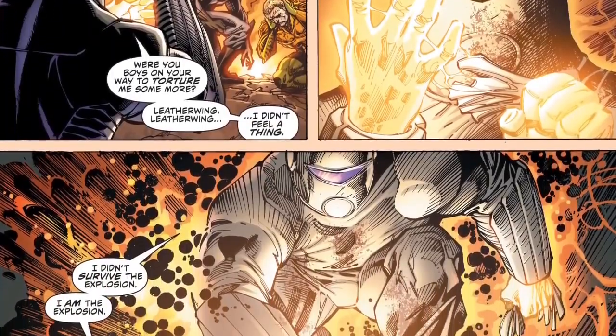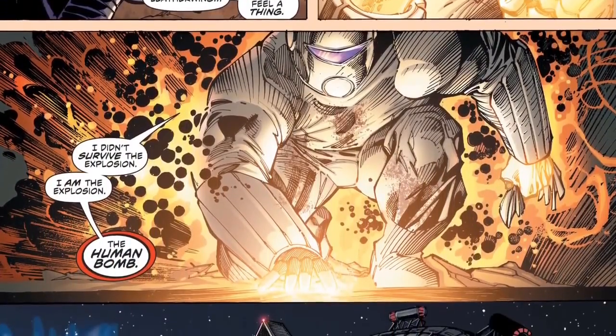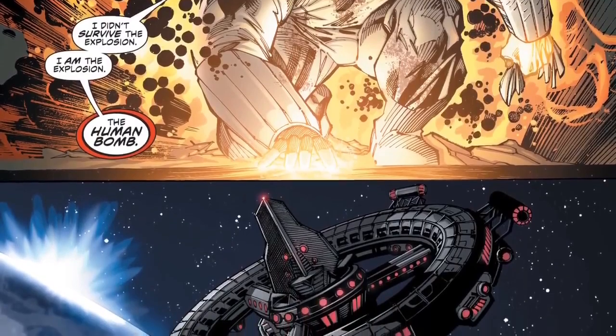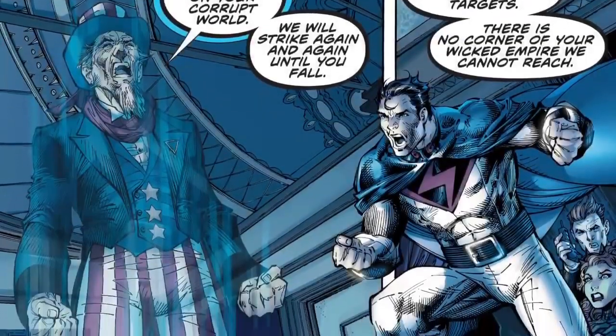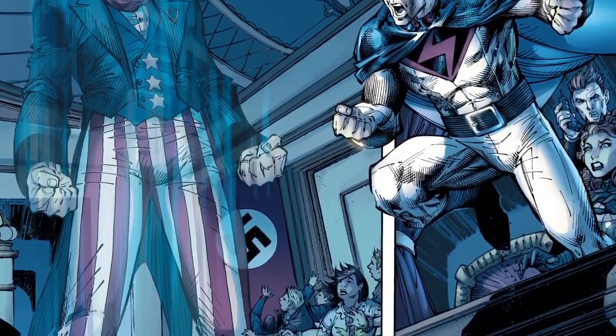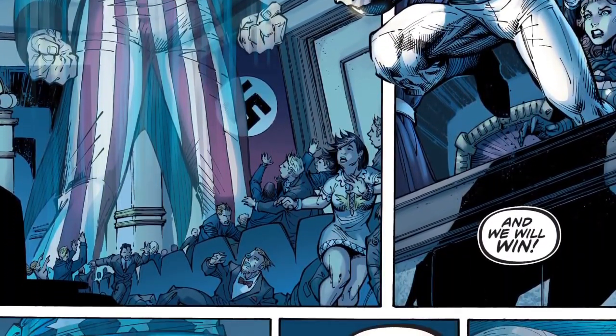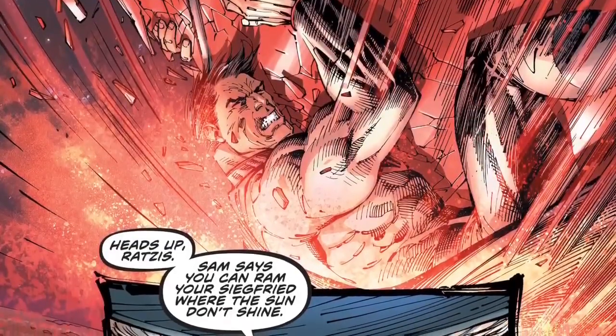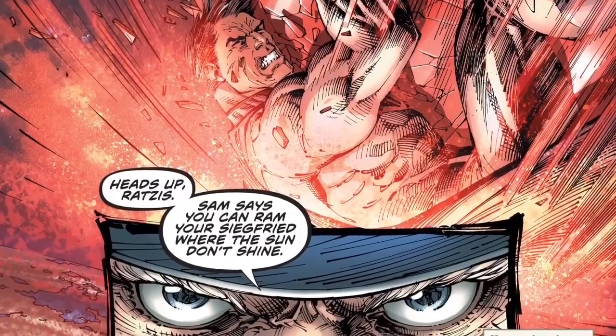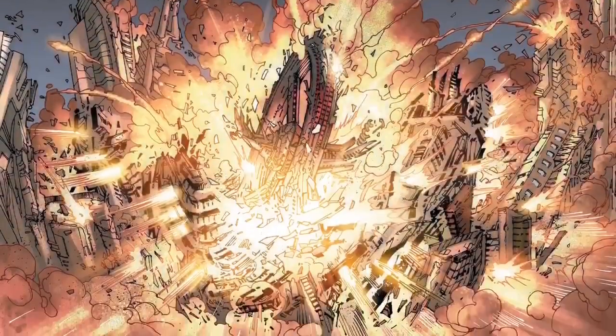As tensions rise, Human Bomb regains control over his explosive abilities, leading to the destruction of the satellite headquarters known as the Eagle's Nest. Simultaneously, Uncle Sam's voice resonates during a play, proclaiming the imminent downfall of the Nazi regime. Overman rushes to prevent the satellite from crashing into Metropolis, but his reduced strength hinders his efforts. Tragically, the satellite's impact obliterates the city, resulting in the loss of millions of lives.